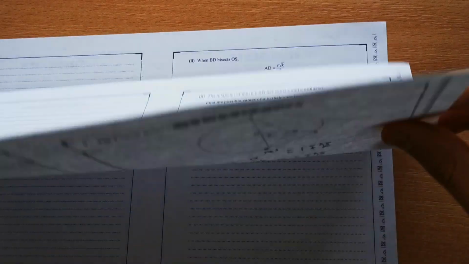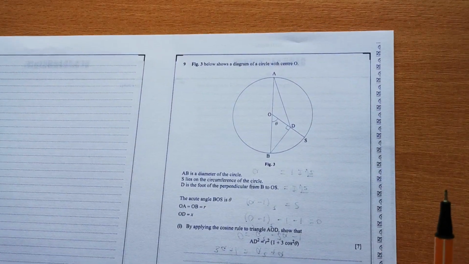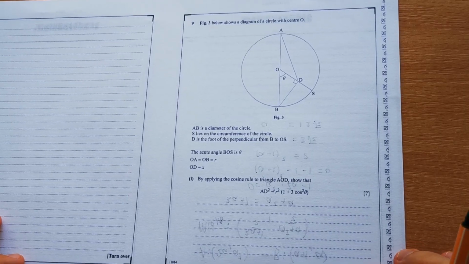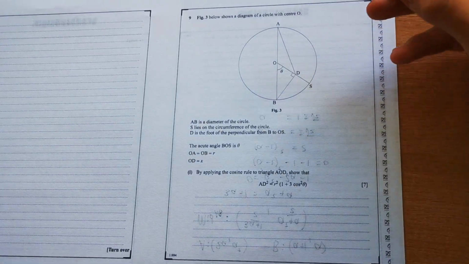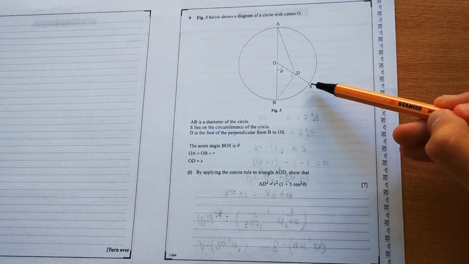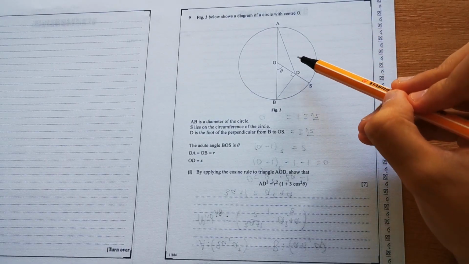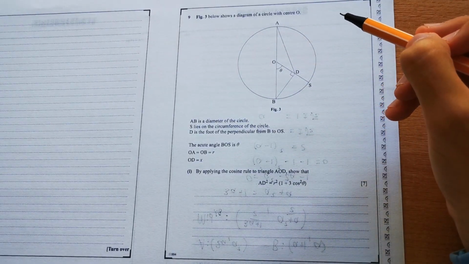Okay, we are on to the final question, which is usually the most horrific. Okay, let's read carefully and see what we have to do. AB is the diameter of the circle. S lies on the circumference. D is the foot of the perpendicular from B to OS, so yep, D is where they meet, okay.